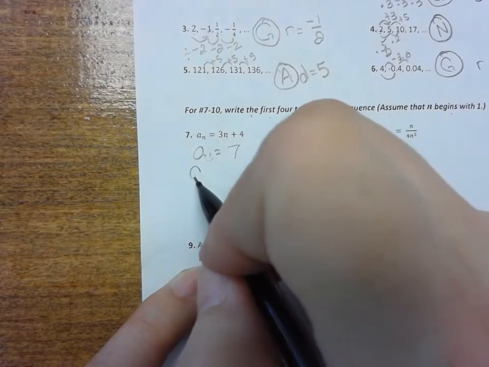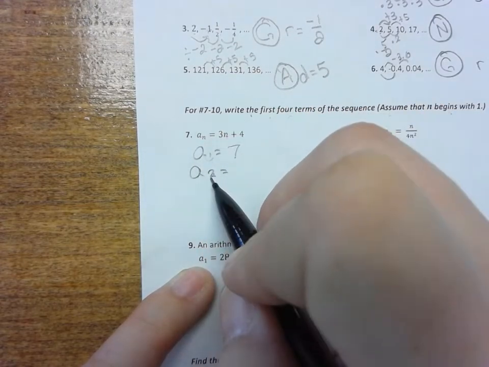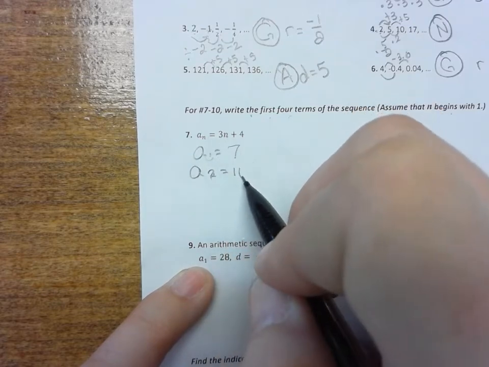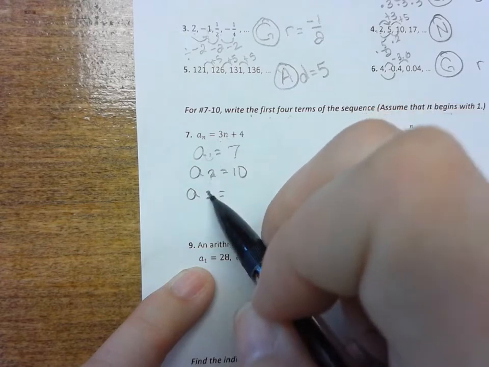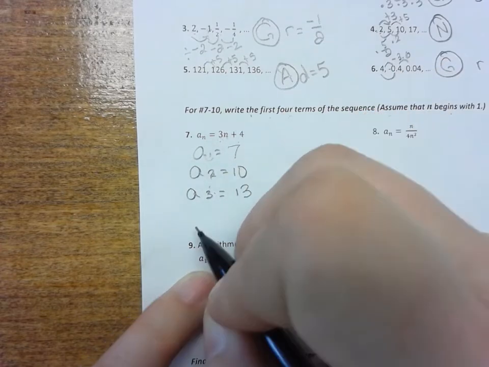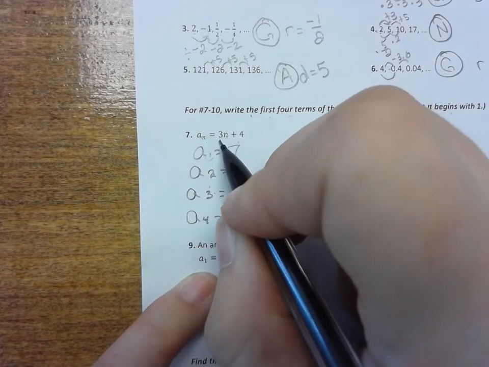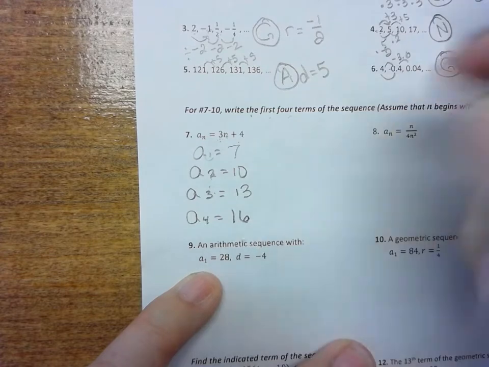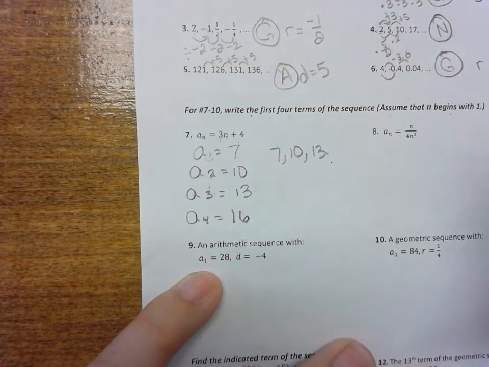A sub 2. You're plugging in 2 for n. 3 times 2 is 6. 6 plus 4 gives you 10. A sub 3. 3 times 3 is 9. Plus 4 is 13. And one more. A sub 4 equals, well, 3 times 4 is 12. 12 plus 4 is 16. So the first 4 terms would be this.